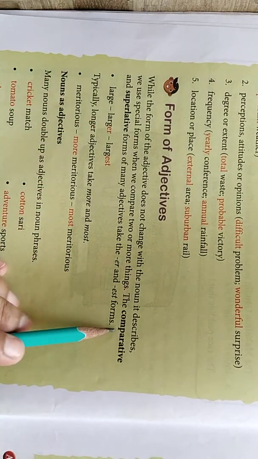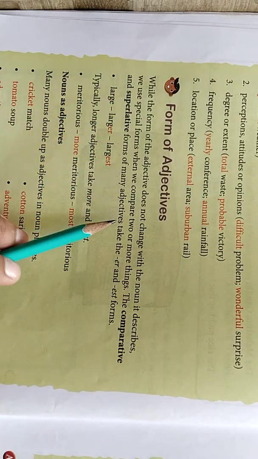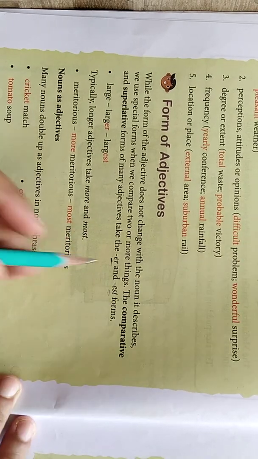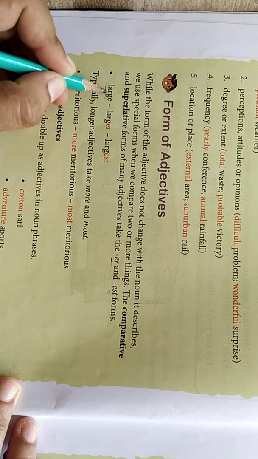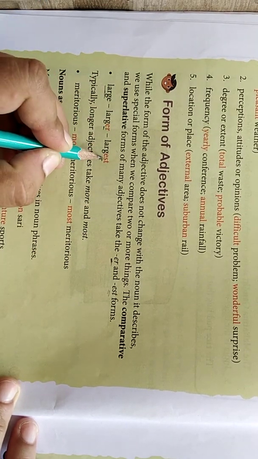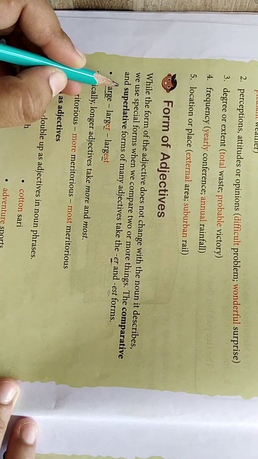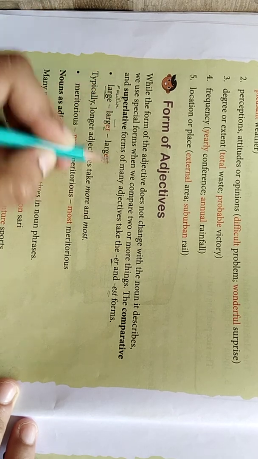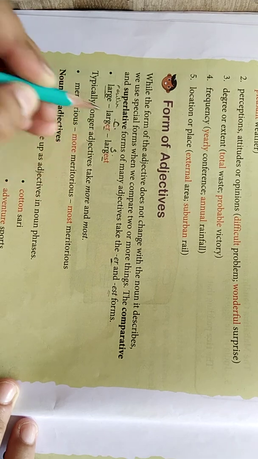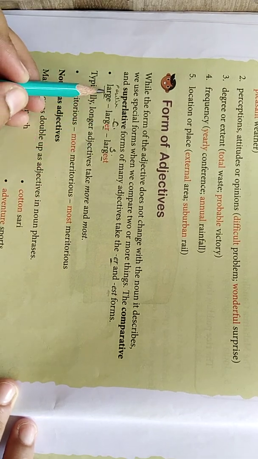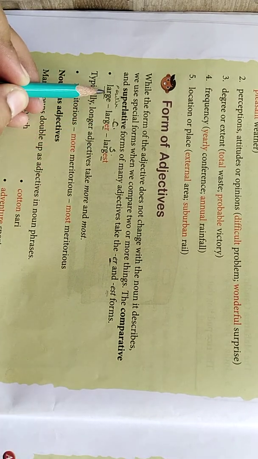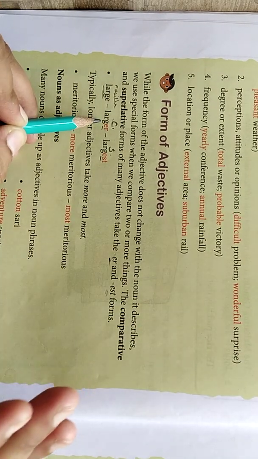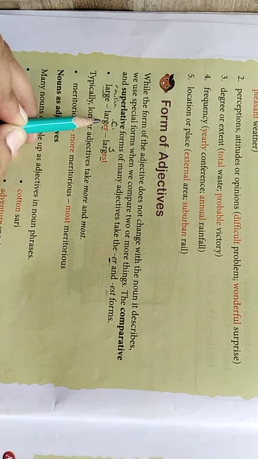So, the comparative and superlative forms of many adjectives take er and est at the end. Like if we are saying large, then larger and largest. Large is the positive degree, larger is the comparative degree and largest is the superlative degree. When you are saying something in general, like I am having a large box, it is general. I am having a larger box than you, तुमसे ज़्यादा बड़ा box.